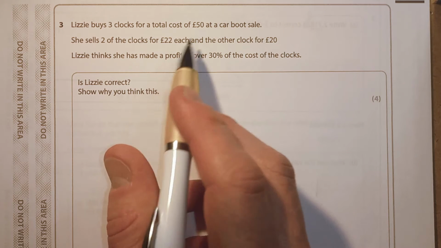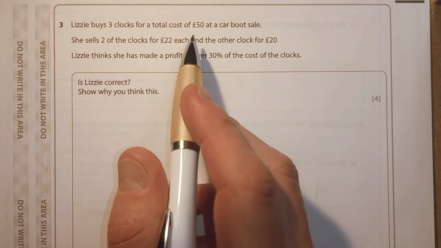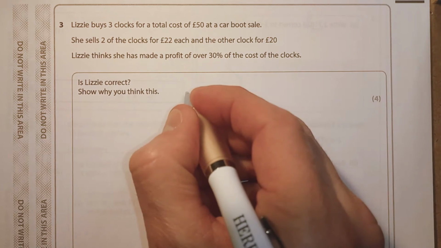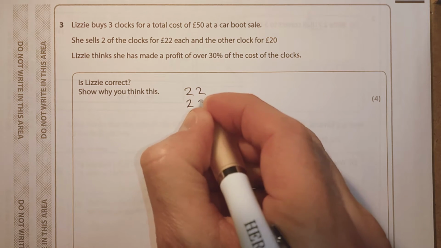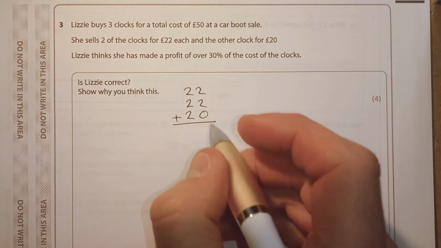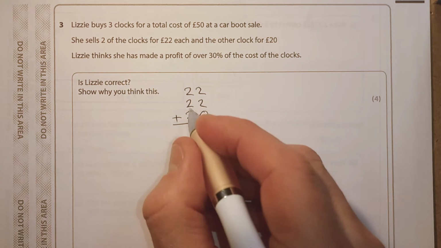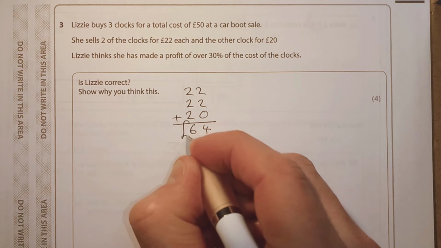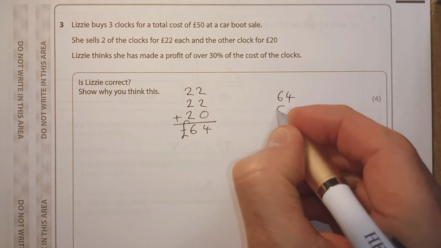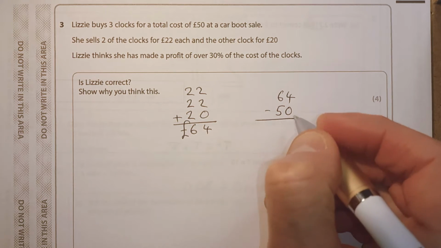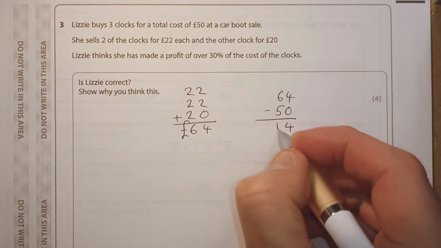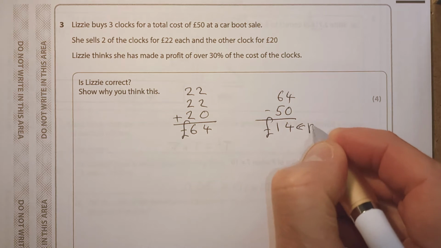Well, we know how much she bought them for, which is the £50. How much did she sell them for? Well, 2 of the clocks for £22 each. So we're going to have 22 and another 22, and the other clock was £20. So add these up. 2 plus 2 is 4. 2 plus 2 plus 2 is 6. So she's selling the clocks for £64. She bought them for £50. So if we take the 50 off the 64, 4 minus 0 is 4, 6 minus 5 is 1. She's got a £14 profit.